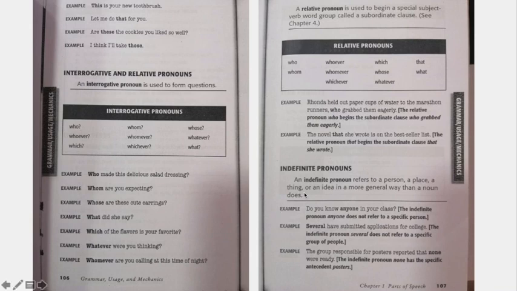Another example, the novel that she wrote is on the bestseller list. The relative pronoun that begins the subordinate clause that she wrote.